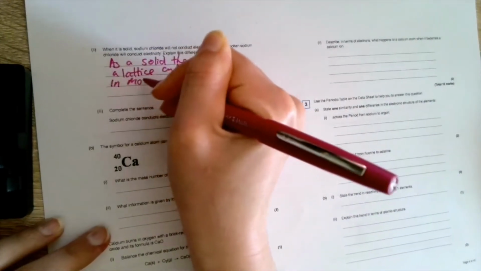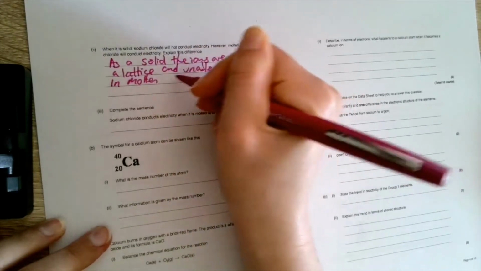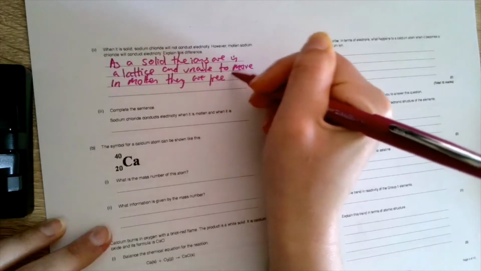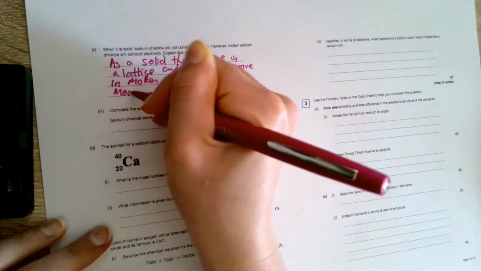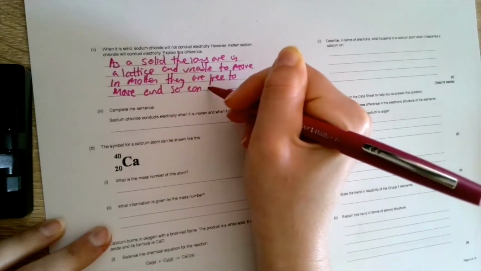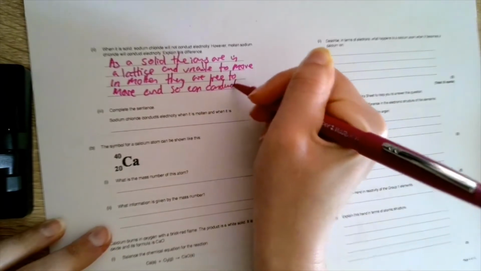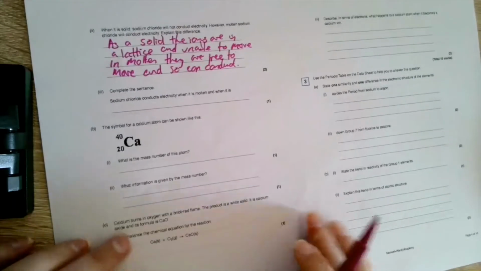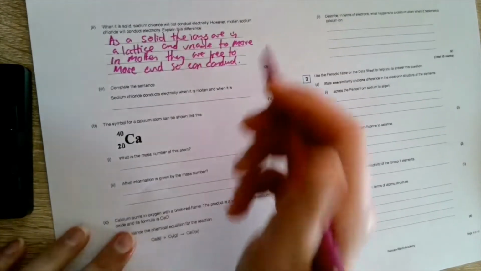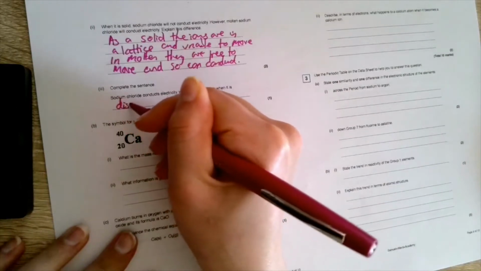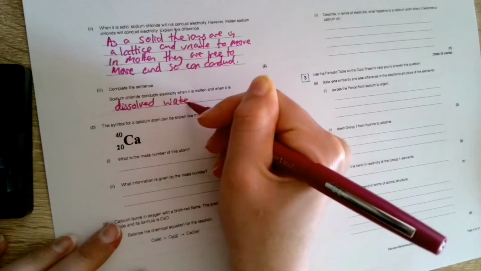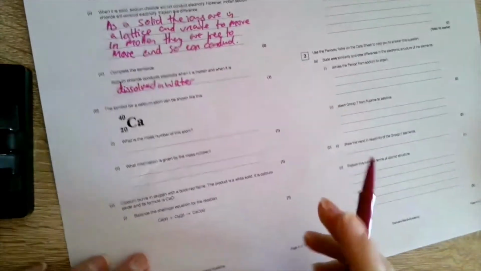In molten, they are free to move and so can conduct. Sodium chloride conducts electricity when it is molten and also when it is dissolved in water, because again this allows those ions to be free to move.